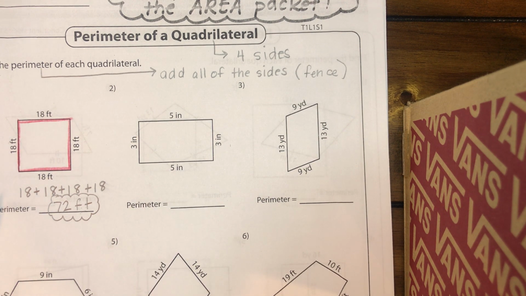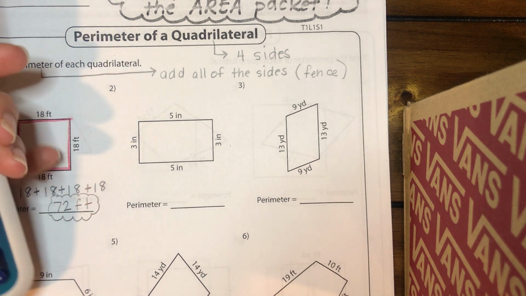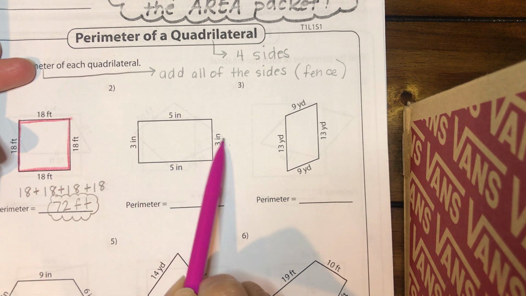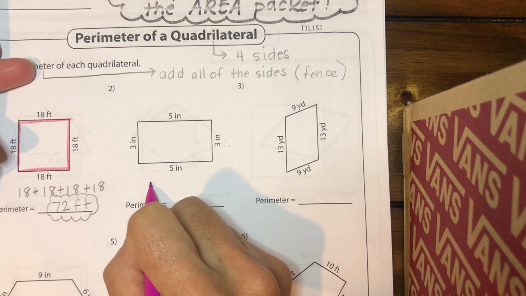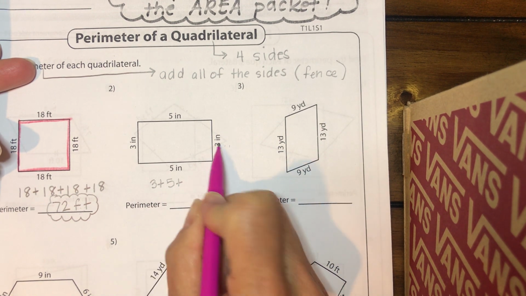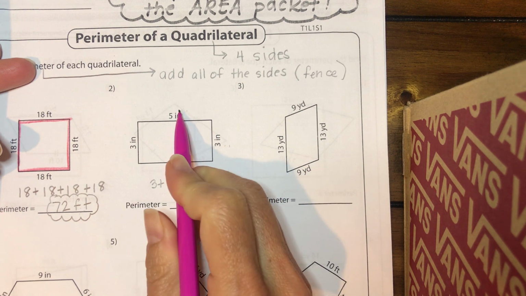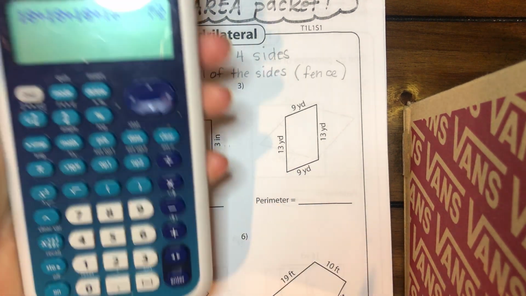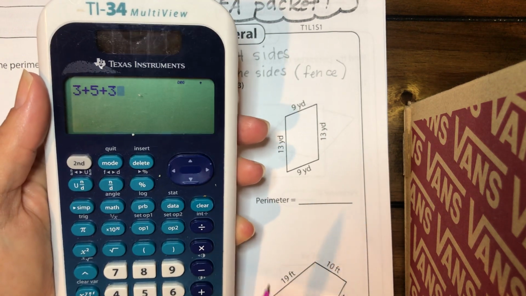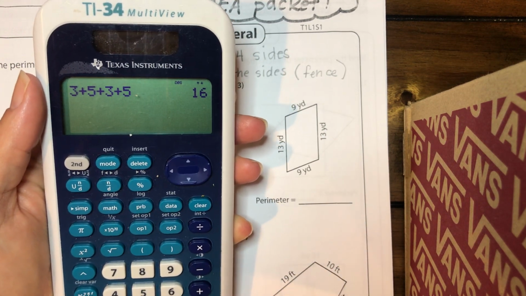All right, let's take a look at number 2. Looks like we have a rectangle. So it's not the same on each side, but we still have to add up all 4 sides. 3 plus 5 plus 3 plus 5. If we do that on our calculator, it gives us 16.